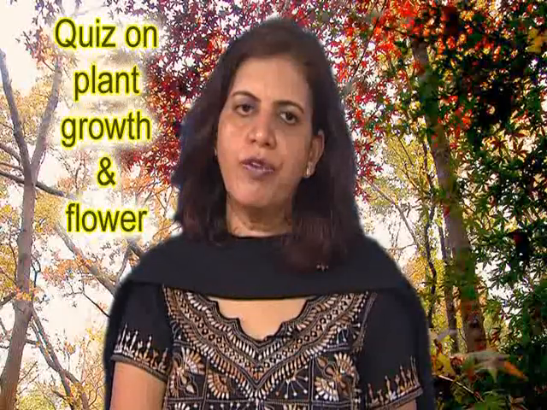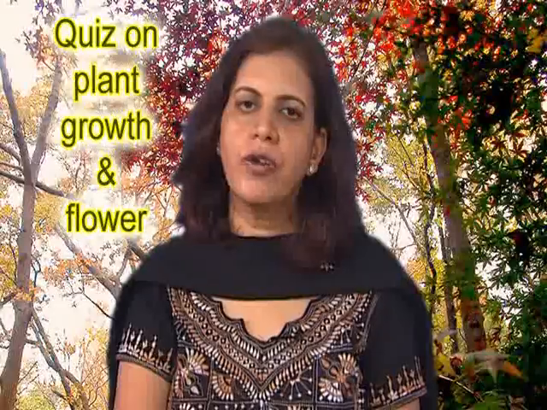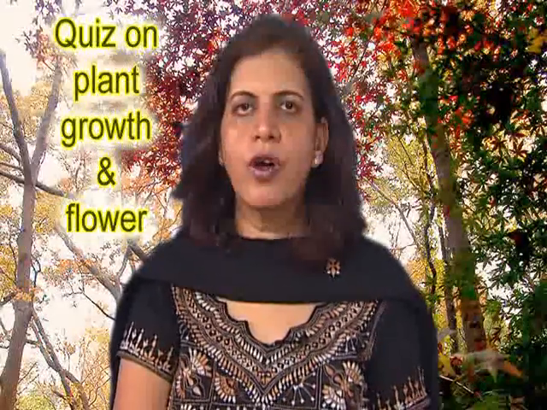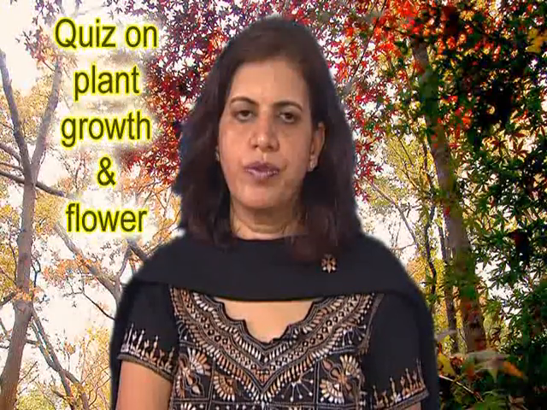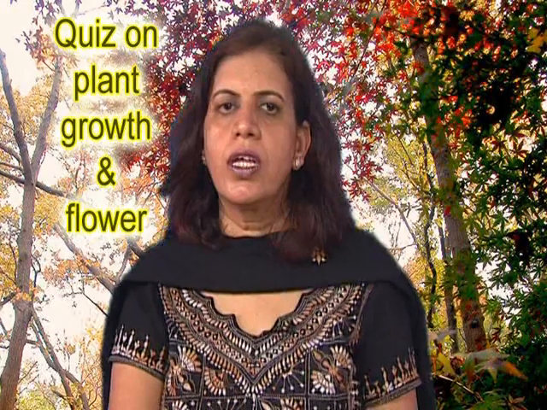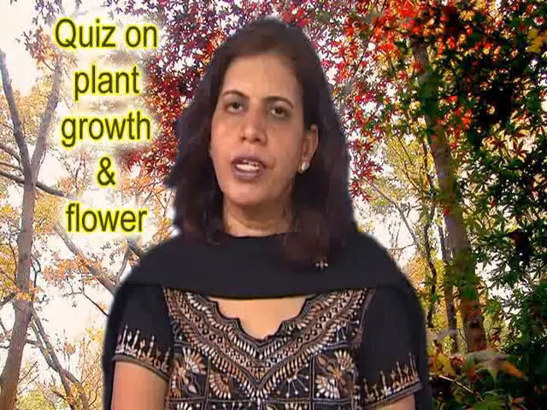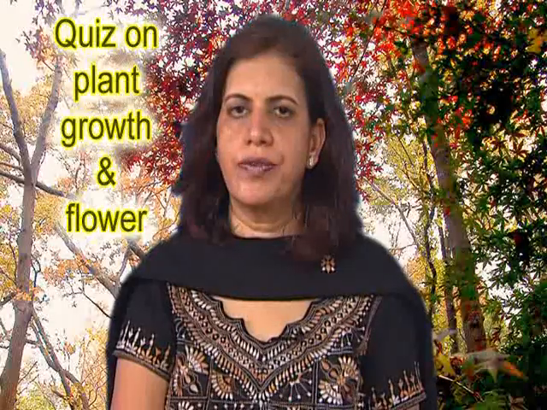So, the reinforcement and strengthening of cortex is now done due to the activity of meristem called cork cambium, or we call it phellogen also. Now, you have to tell what is the function of cork cambium. The phellogen produces phellem towards outer side and the phelloderm towards inner side.